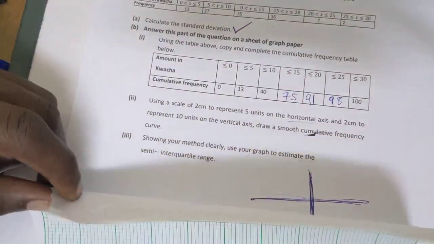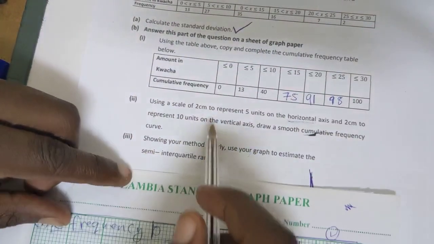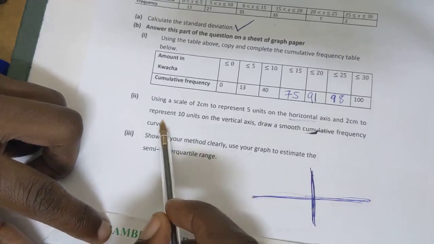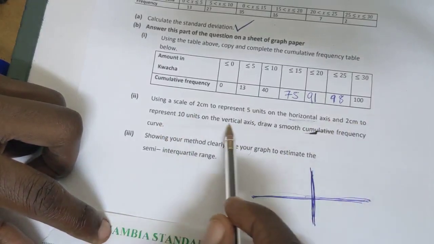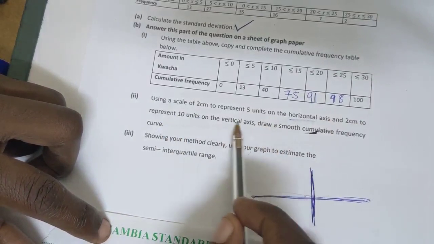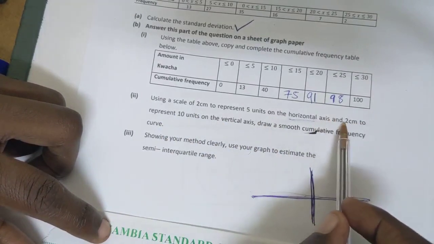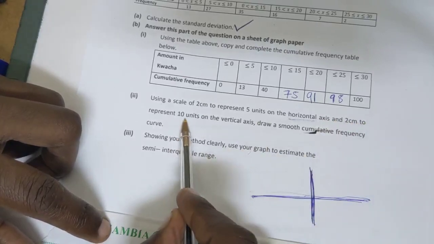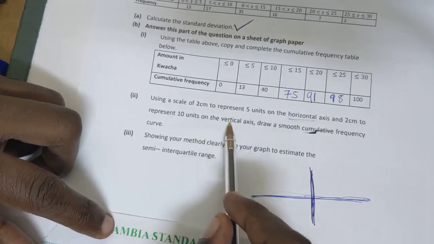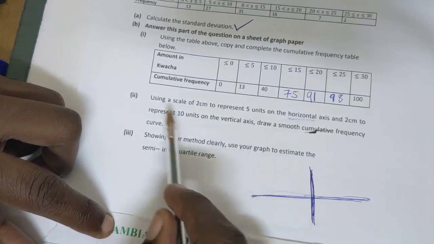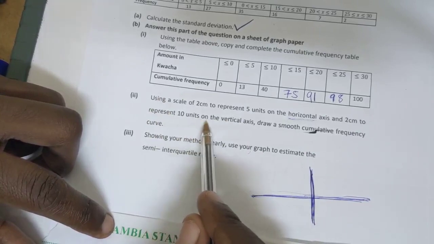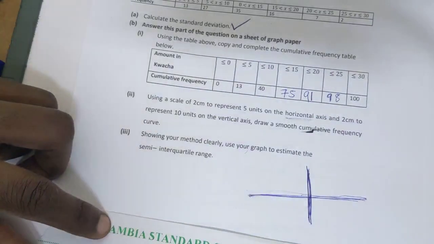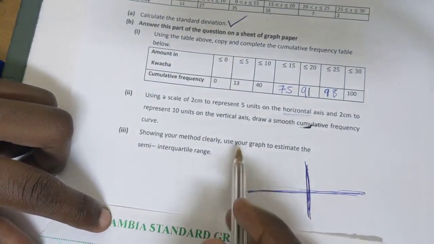Okay. How about on the x-axis? How about on the y-axis? On the y-axis, this line which goes like this line here, they are saying that 2 centimeters represents 10 units. So 2 centimeters to represent 10 units on a vertical axis. So they have said that.